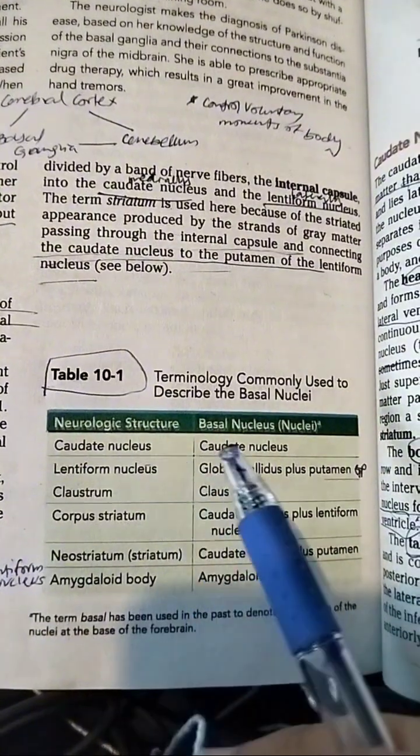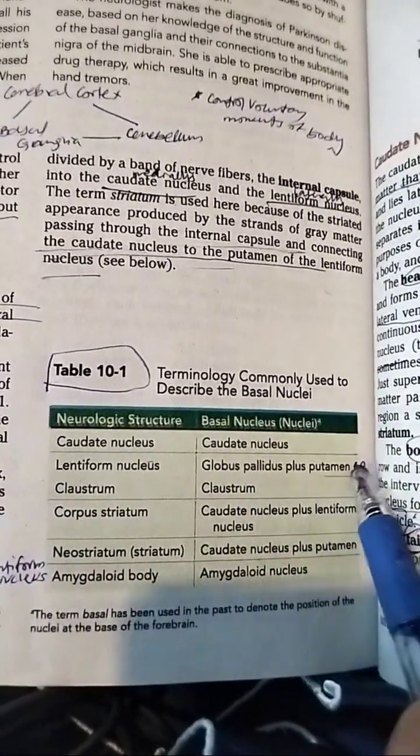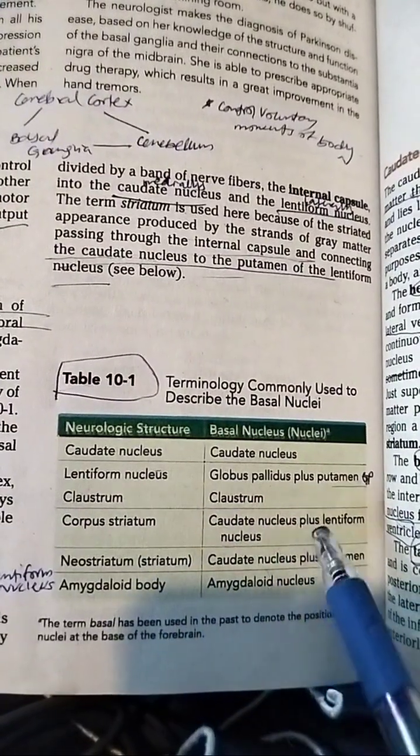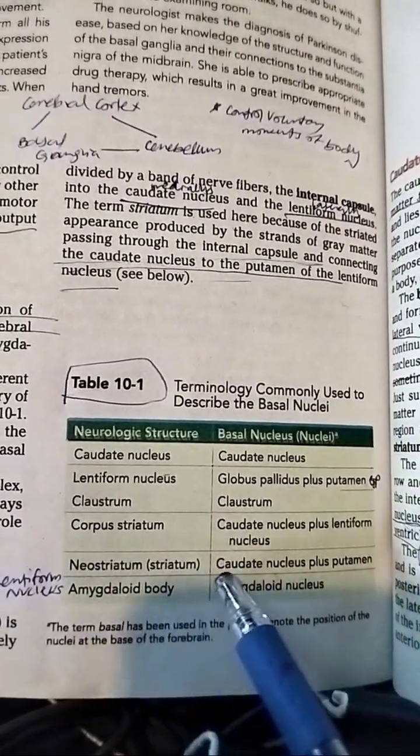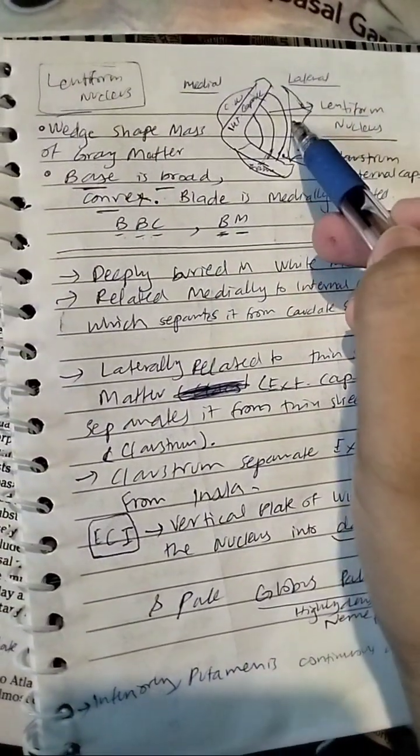So the neurological structures and their nuclei: caudate nucleus. Lentiform nucleus consists of G and P, globus pallidus and the putamen. Claustrum. Corpus striatum consists of the caudate nucleus and the lentiform nucleus, CL or LC. Striatum consists of the caudate nucleus along with the putamen and amygdala. So basically, this is the lentiform nucleus.